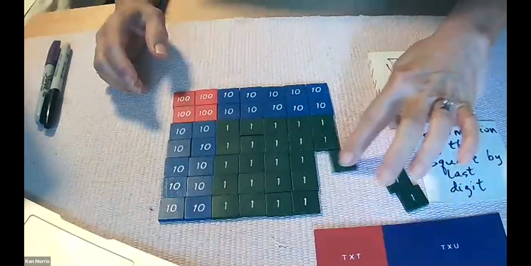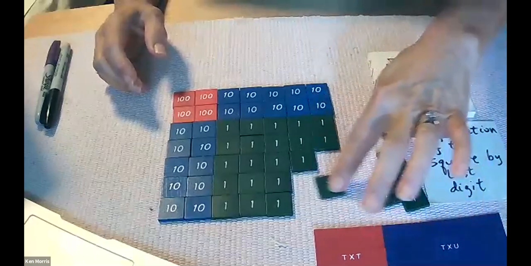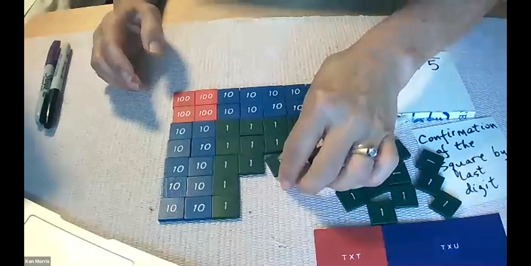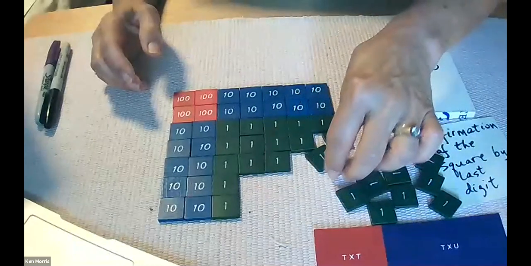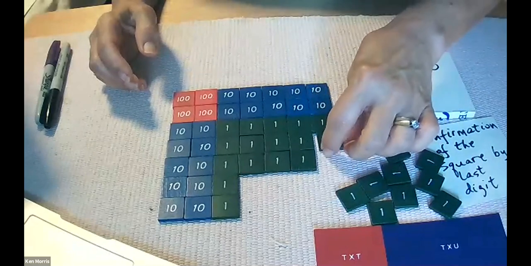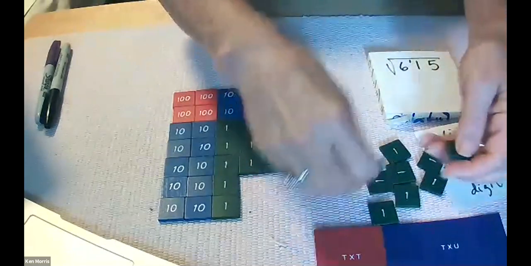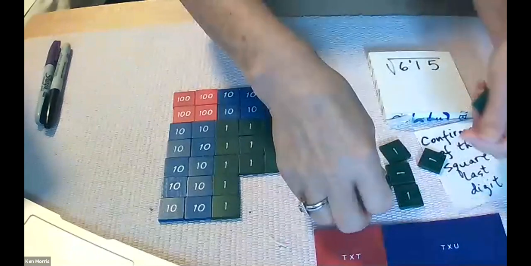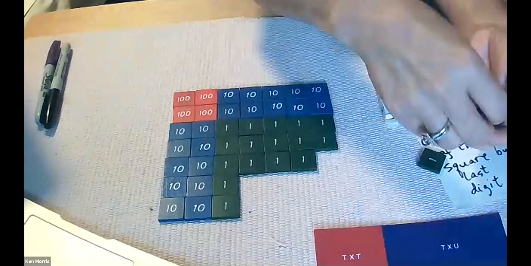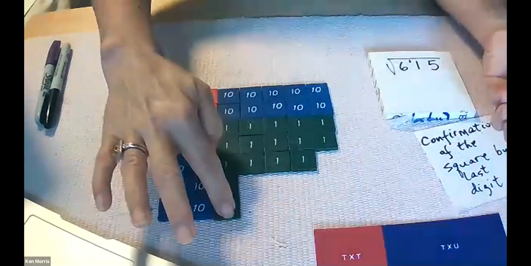I'm going to take away 10: 1, 2, 3, 4, 5, 6, 7, 8, 9, 10. This is not how I would do it with children, please.